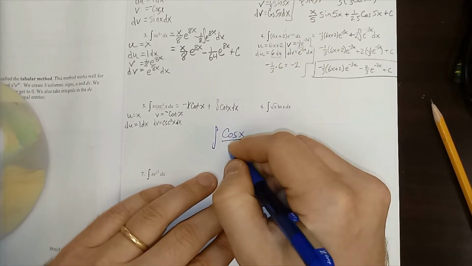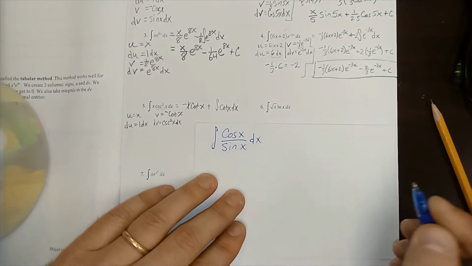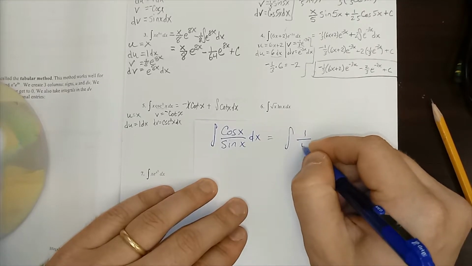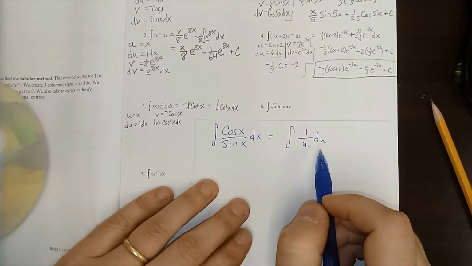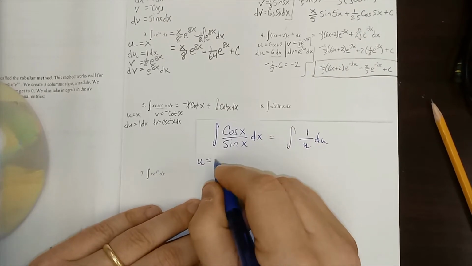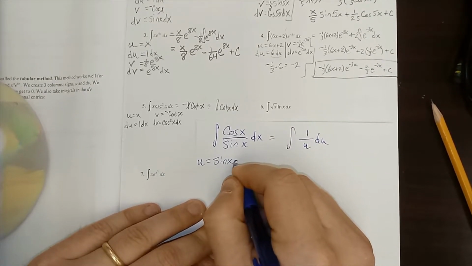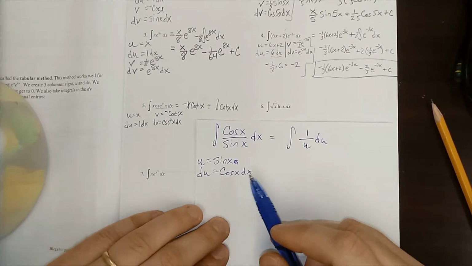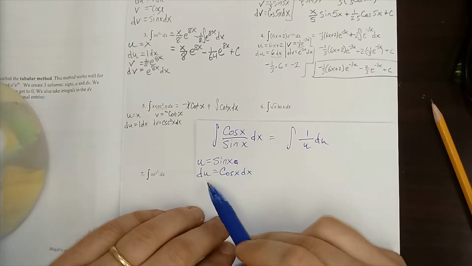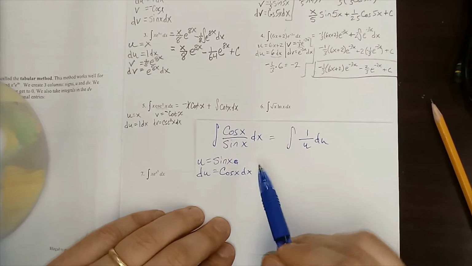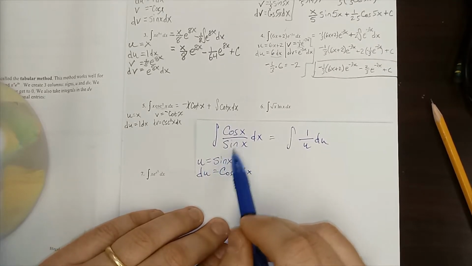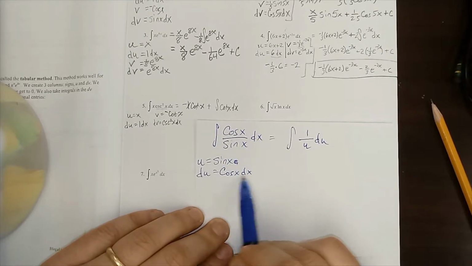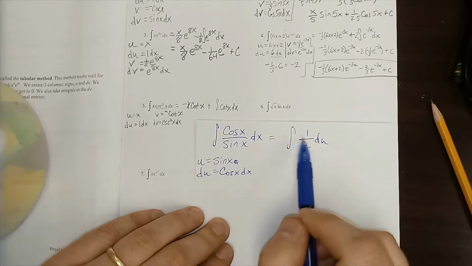So cotangent is cosine over sine dx, and my hope is for this to look like 1 over u du, or something close to it. So I'm going to say u equal to the bottom, we'll call that sine of x, and then du is equal to cosine x dx. This is great, because the u is sine, so down here instead of writing sine I can write u, and the cosine x dx that's effectively on the top is right there. I'm going to write du in its place.